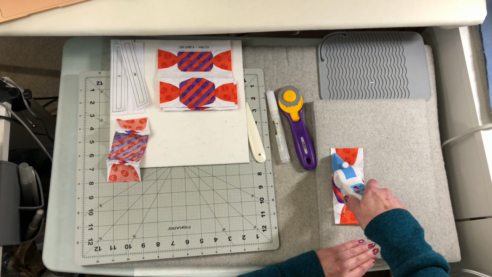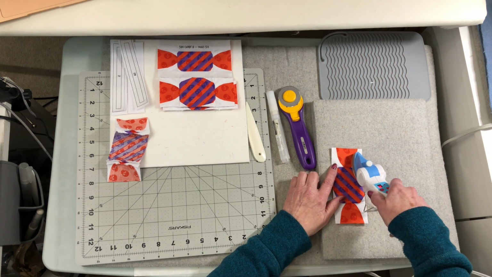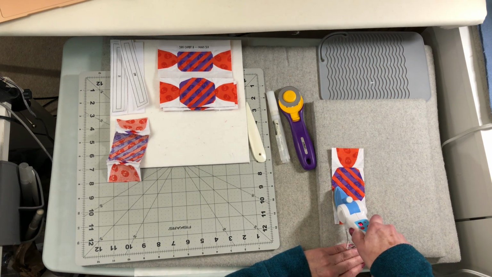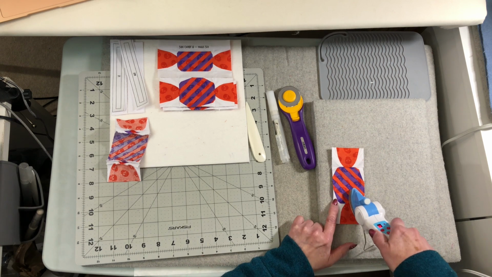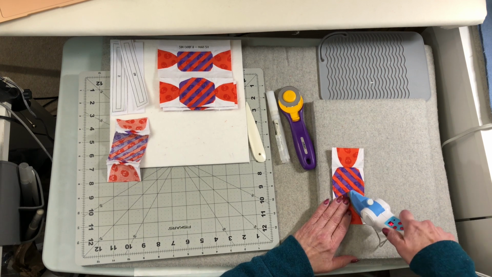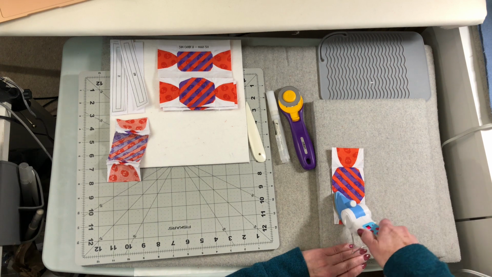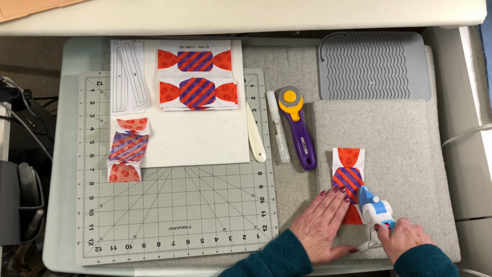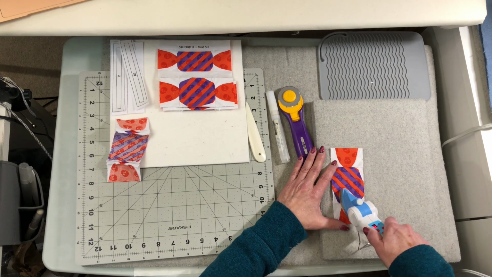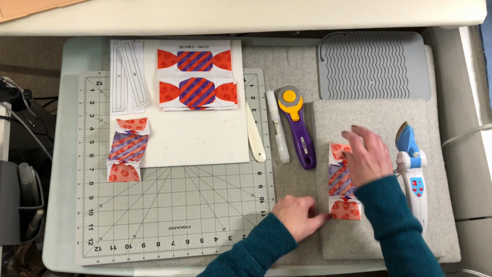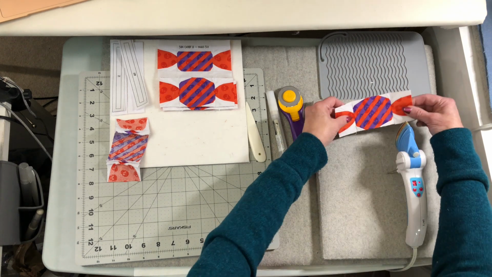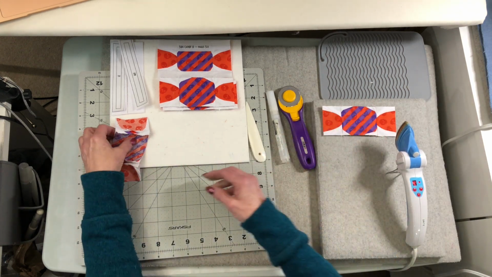I'm trying to dry it out as much as possible. Just get that moisture out of the seam. And I'm being very careful not to distort the block because it is damp. Just checking from the wrong side and seeing if everything's laying down nicely. And then now I'll go on and do the last one.